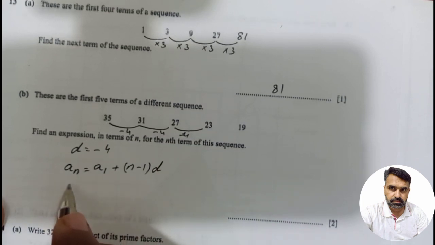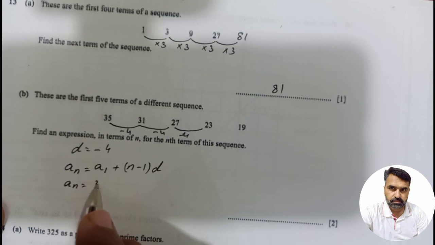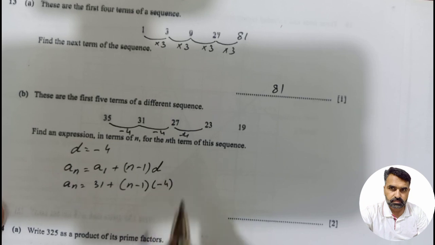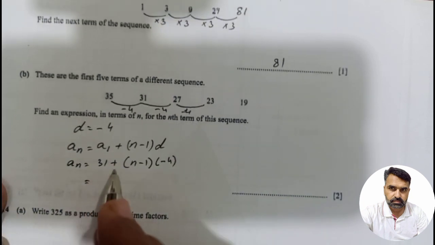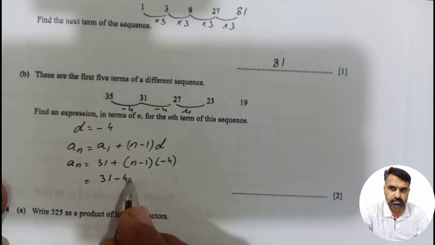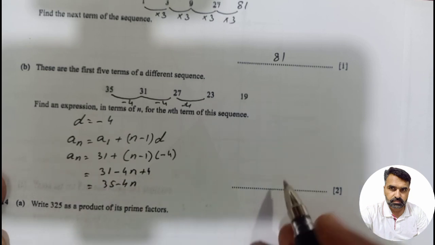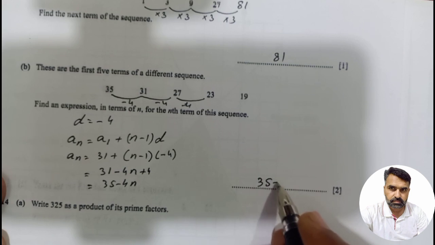Now students, we have to find the nth term, and the first term is 35 plus (n minus 1), and the difference is -4. Now we will simplify it, and it will be 35 minus 4n plus 4, and the formula will be 39 minus 4n. So the expression is 39 minus 4n.